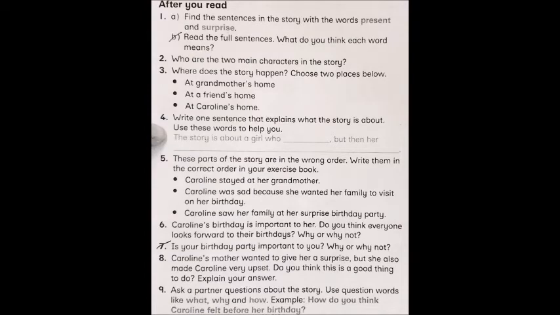Number 6, Caroline's birthday is important to her. Do you think everyone looks forward to their birthdays? Why or why not? So grade 6s, that's again an opinion question. It can be yes or no, depending on what you think. So please motivate your answer. You can leave out number 7. Number 8, Caroline's mother wanted to give her a surprise, but she also made Caroline very upset. Do you think this is a good thing to do? Explain your answer. So think carefully.